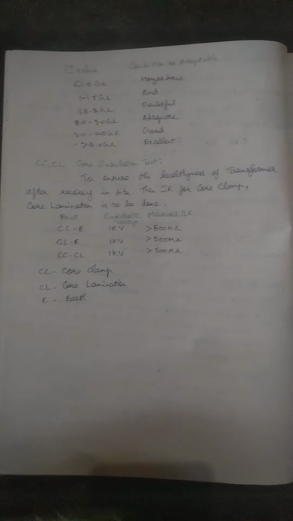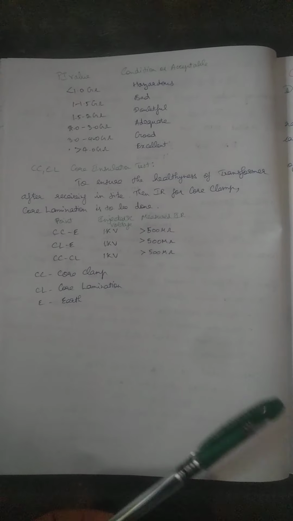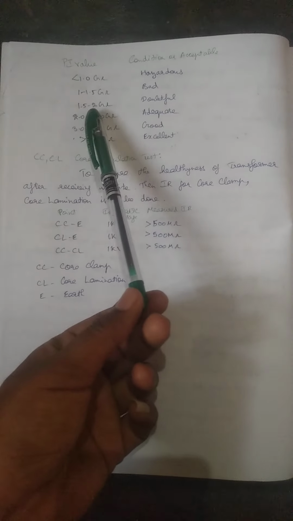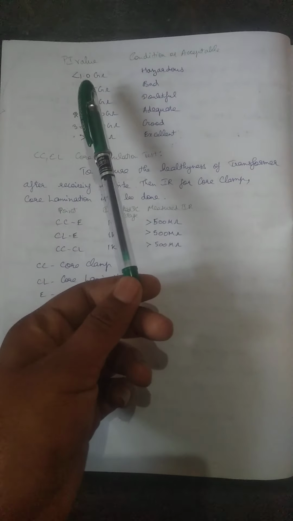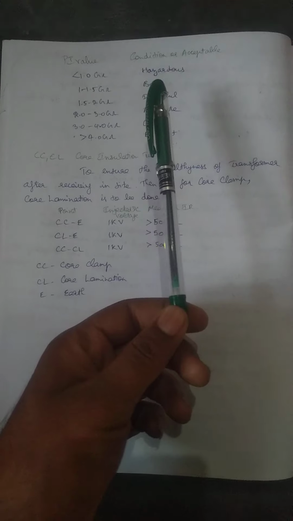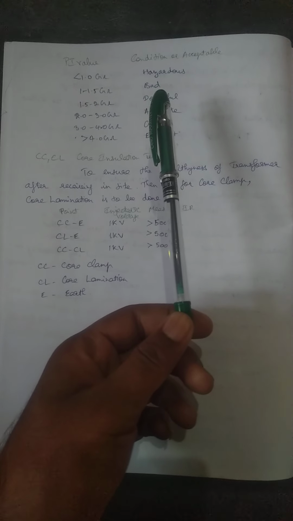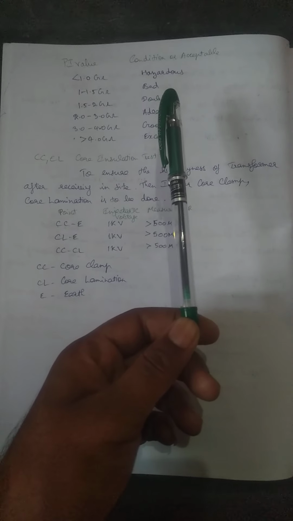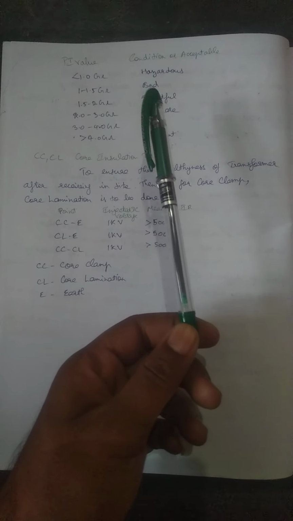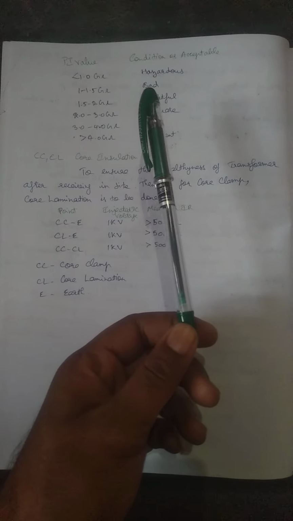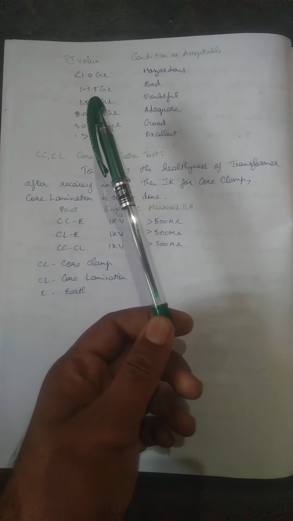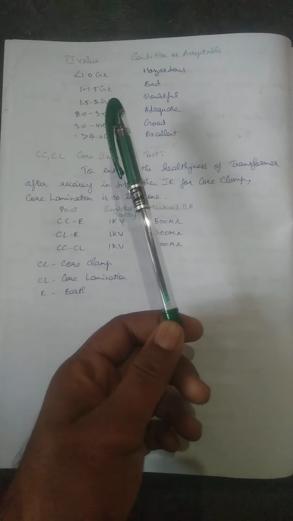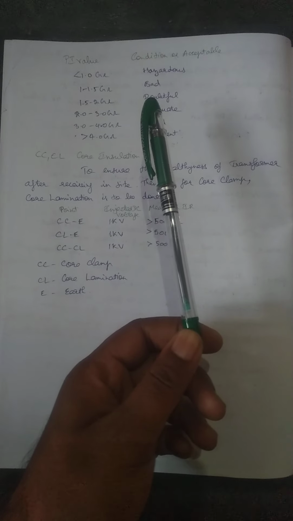So as I have earlier informed, this is your PI value. If the PI value is less than 1 gigaohm, then it is a hazard. The transformer is considered hazardous because it will get blasted if we inject the voltage or anything. Then if it is 1 to 1.5 gigaohm, it's bad.